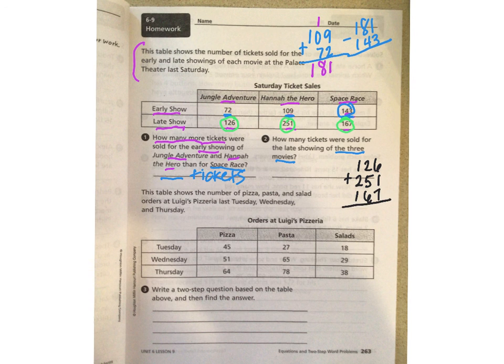Three numbers to add up, okay? And then you are going to put your number on the line and tickets. So you're going to do that on your own as well, okay? So if you want to pause the video right now, finish up those things, and then start it again.